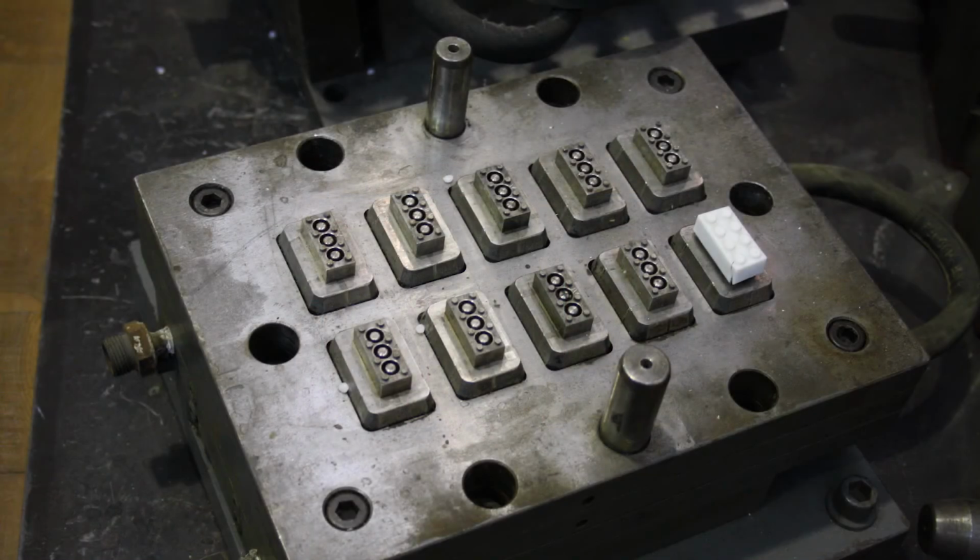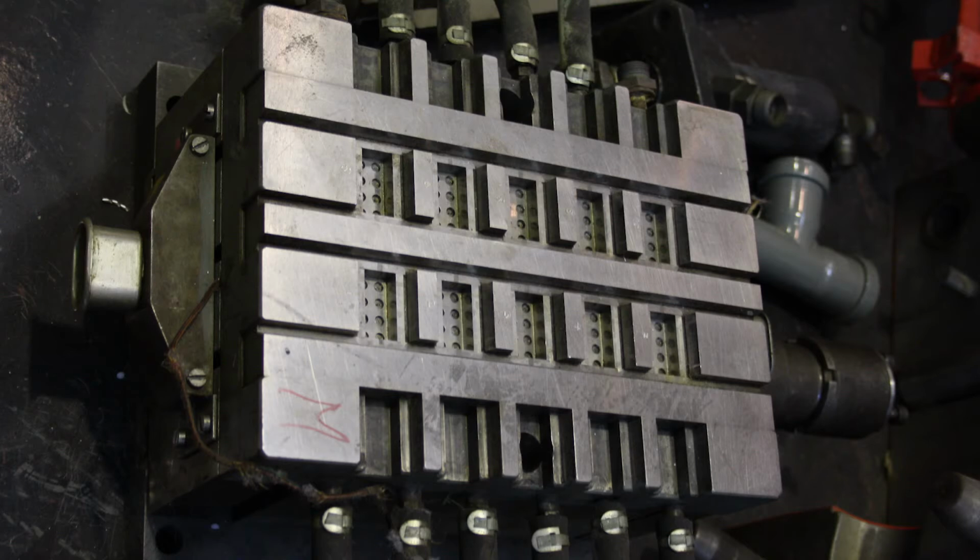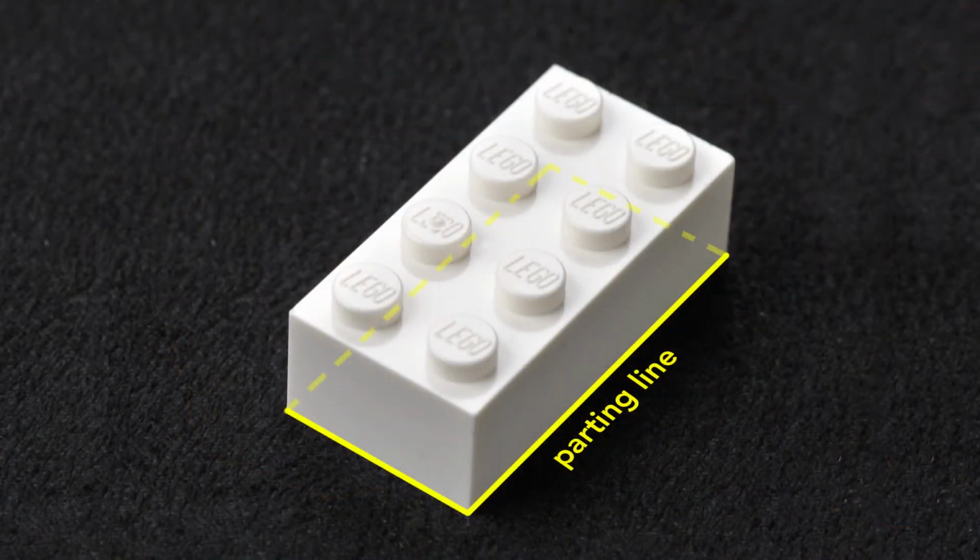The core half and the cavity half of Lego molds are designed so that the parting line is at the bottom edge of the brick. This hides the parting line. Look around you and see how many injection molded objects you can find. Likely the device you're watching this on has injected molded parts.